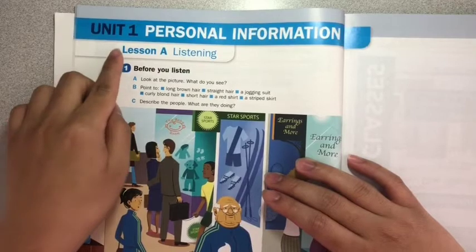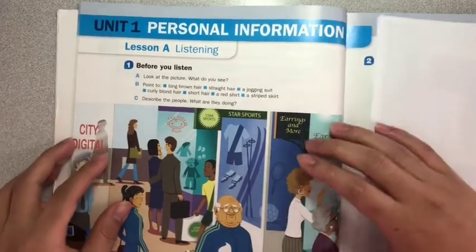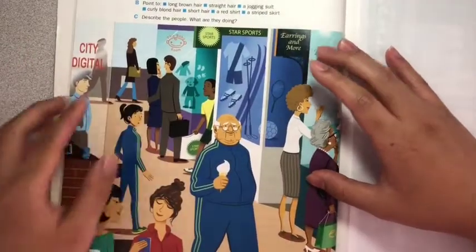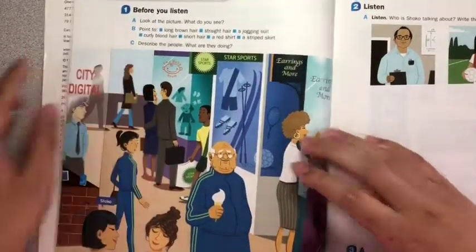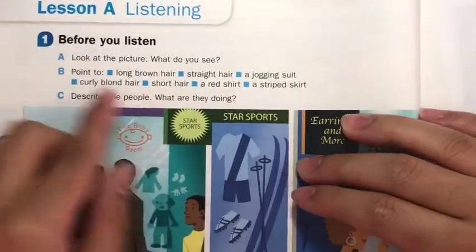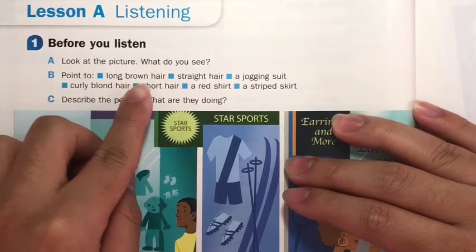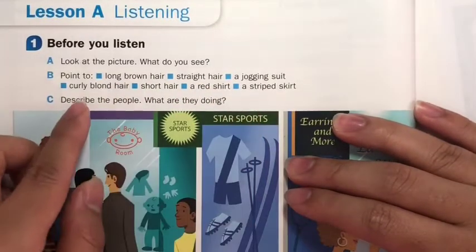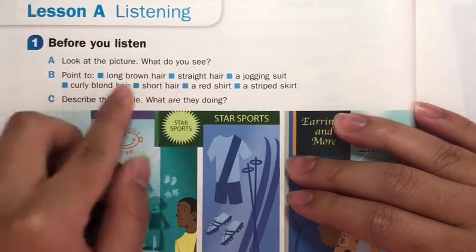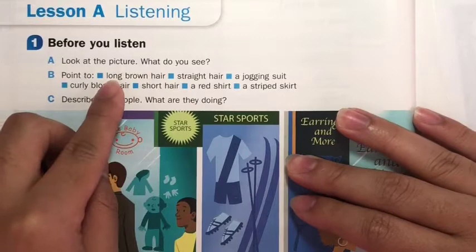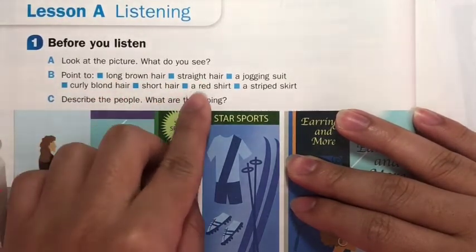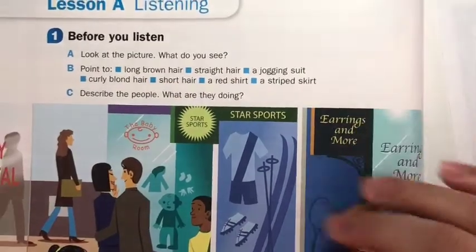Alright, so now we're going to start reviewing Unit 1. In Unit 1, we talk about clothes and we talk about hair and appearances. So we're talking a lot about adjectives. So let's start with hair. In the picture in Unit 1, we're talking about long brown hair, straight hair, curly blonde hair, and short hair. So, here we have the adjectives describing hair. We have long, brown, straight, curly, blonde, short. So, let's talk about these words.